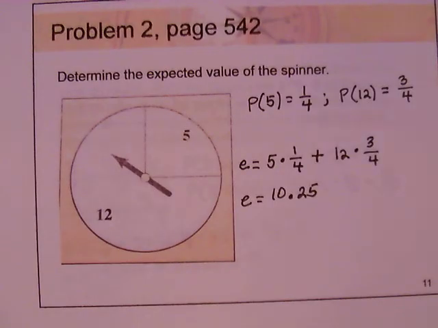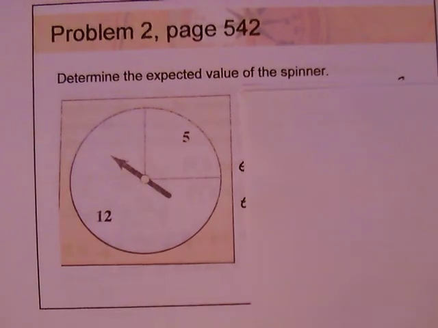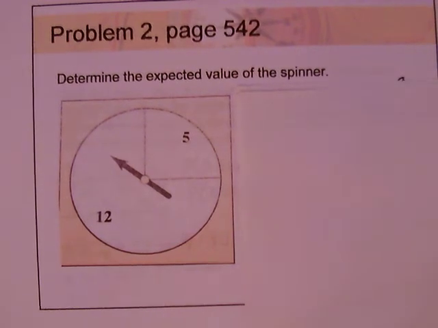All right, take a look at problem number 2. This is on page 252 in your book, where it says, determine the expected value of the spinner. As you can see, I've already worked this out, but I would cover this up and just have you follow along for each line.